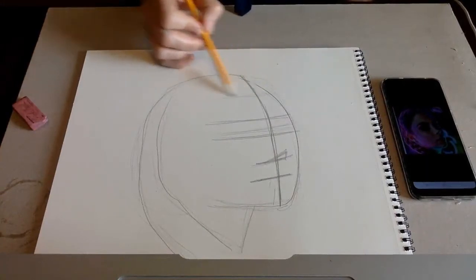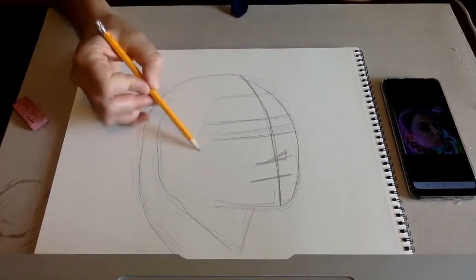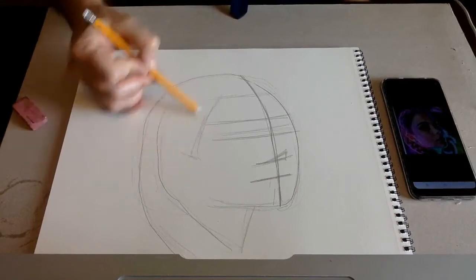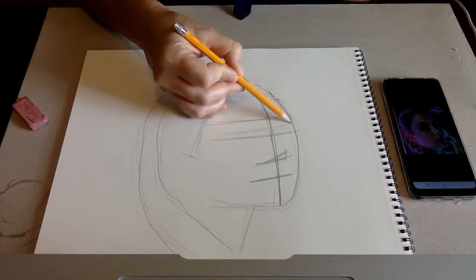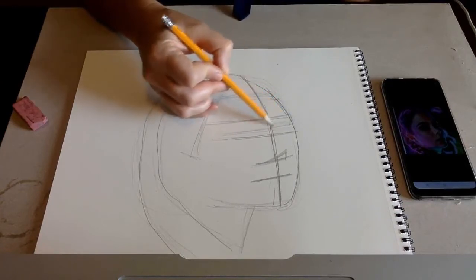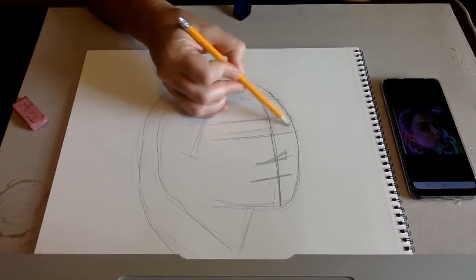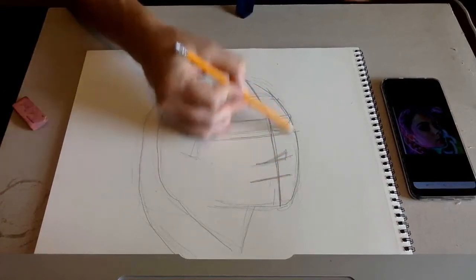I'm going to take a couple minutes here and I'm going to try to put in the hairline. It's hard to explain, but I'm trying to hold off doing detail.